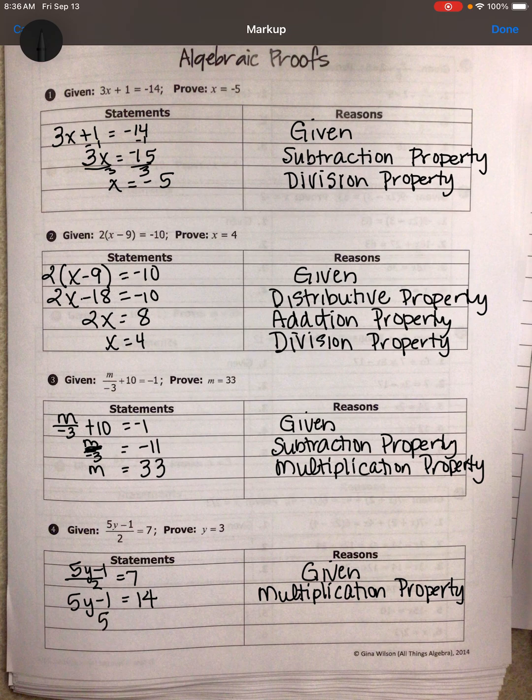Then I'm going to add 1 to both sides, and I get 5y equals 15. And I added to both sides, so addition property. And then divide both sides by 5, and I get y equals 3, and my reason is division property. And there you go, just completed lots of proofs.